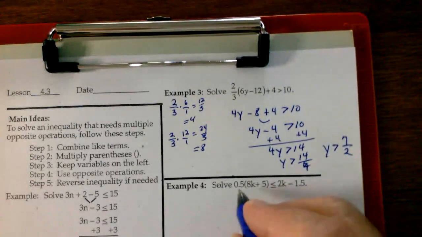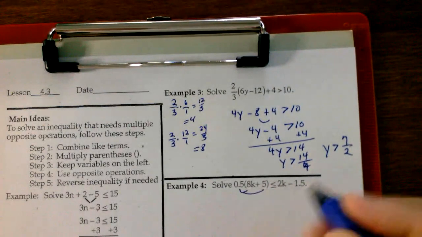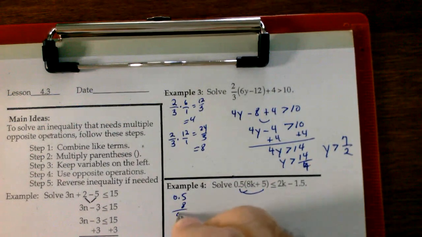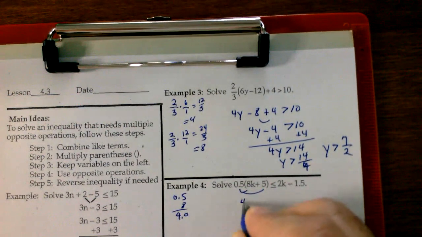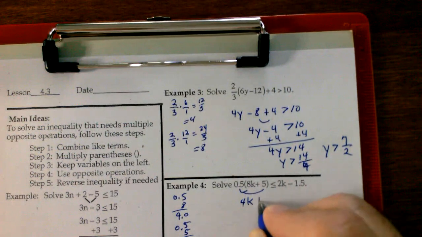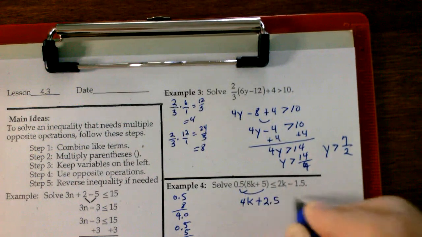Here we have a decimal. We are going to multiply the decimals. 0.5 times 8. You're going to get 4, or 4k. And then 0.5 times 5. You're going to get 2.5 plus 2.5.